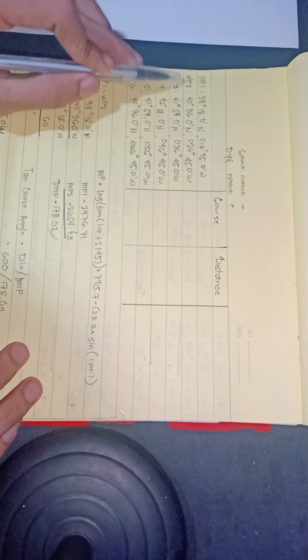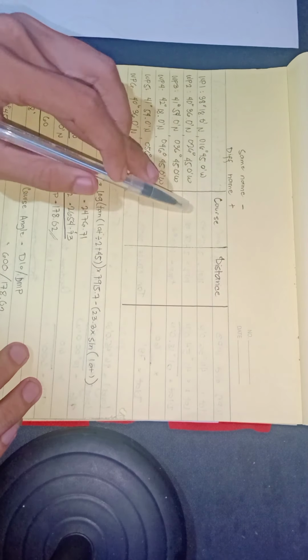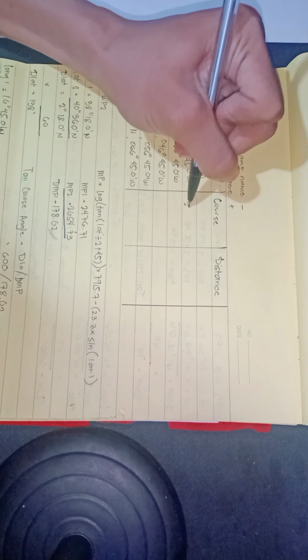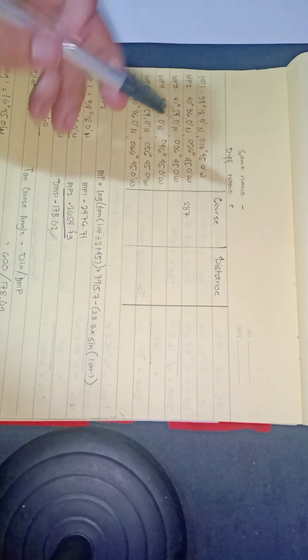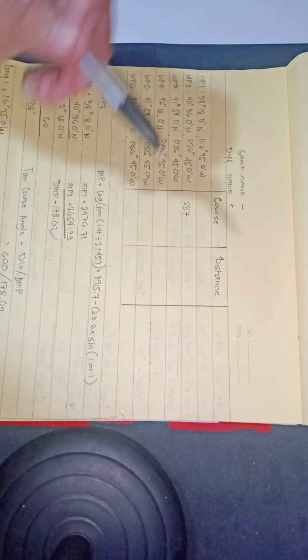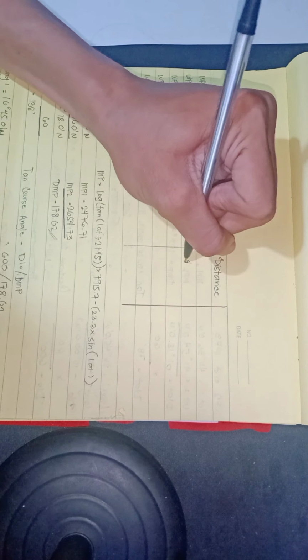So now our waypoint 2 course is 287, and the distance to our waypoint 2 is 485.9.